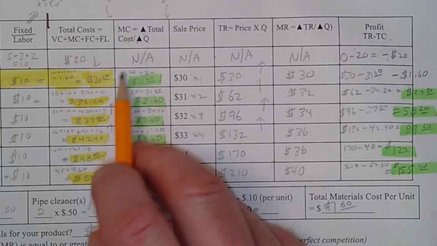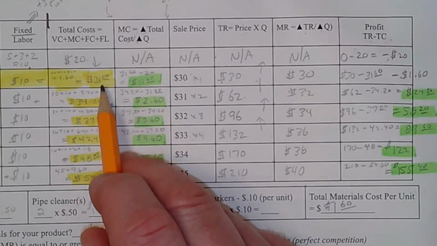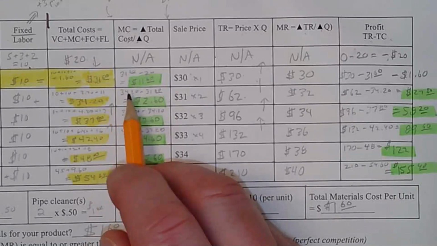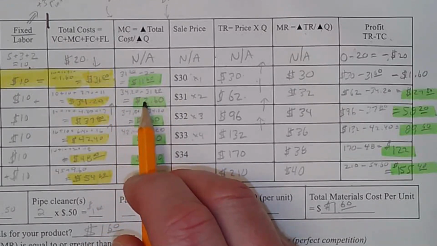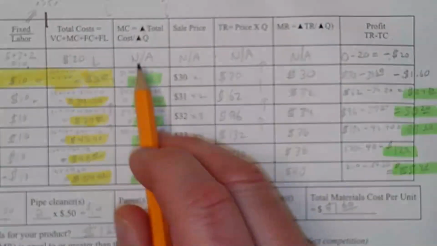So now if I produce 2 units, I'm going to go from a cost of $31.60 to a cost of $34.20. So I'm going to subtract $31.60 from $34.20. That's going to equal $2.60. And so that's my marginal cost.